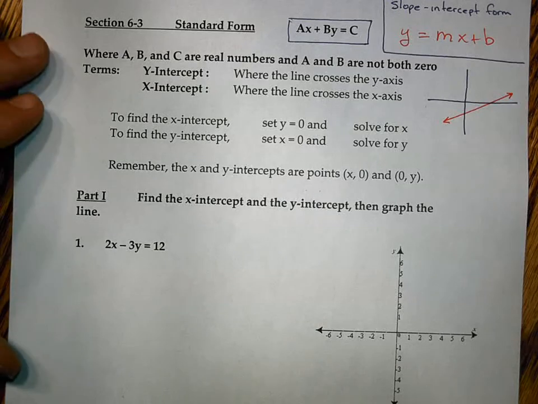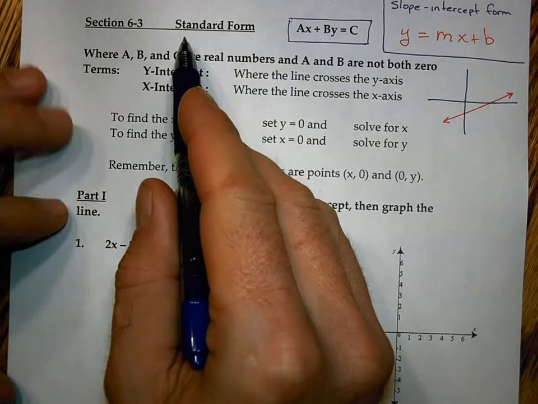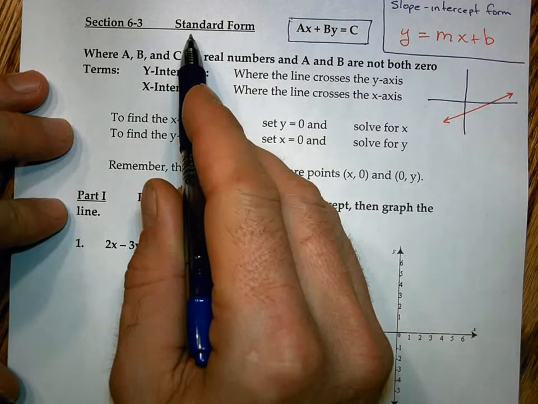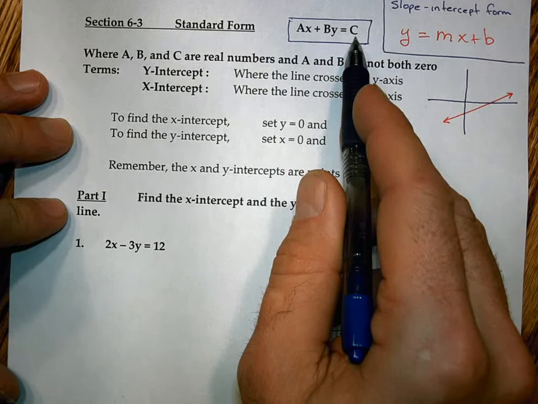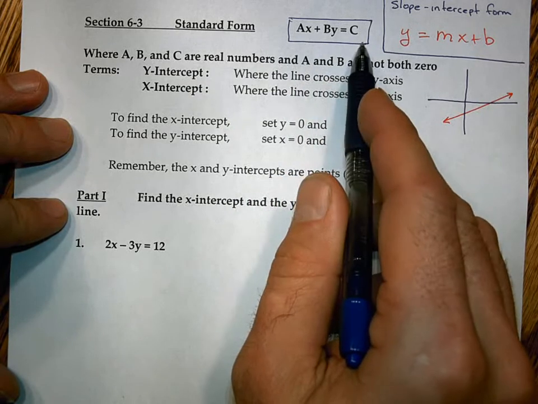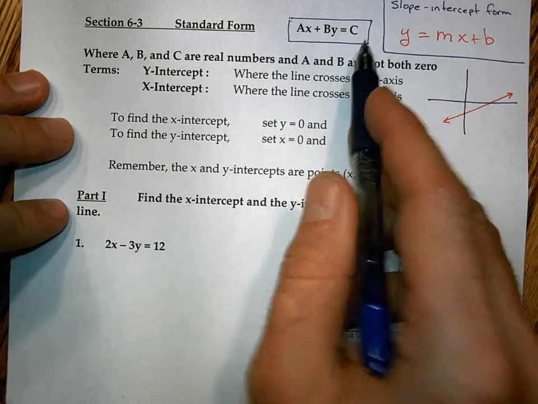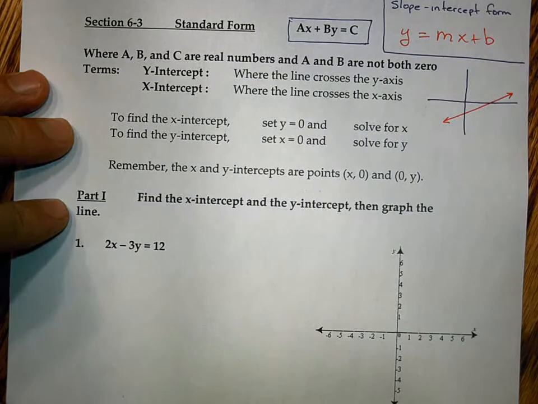As we begin to look at section 6.3, the title of the section is called Standard Form. What I want to emphasize here is our standard form is ax plus by equals c. As we begin to look at this form, I want to reflect back to our form that we talked about in our first two sections.